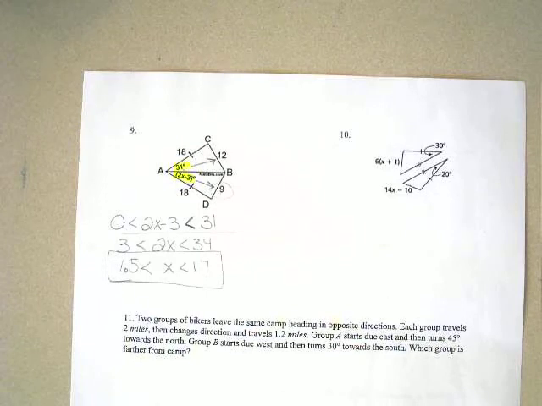So this is the smaller angle, for the smaller side, right? You don't want this to be 0. I know. So just make this.